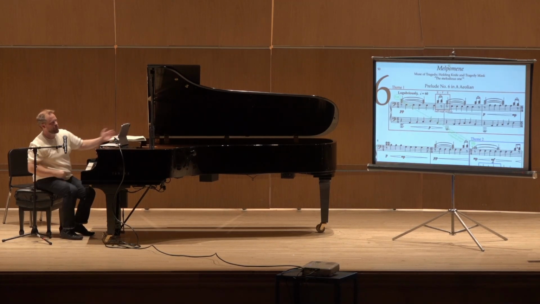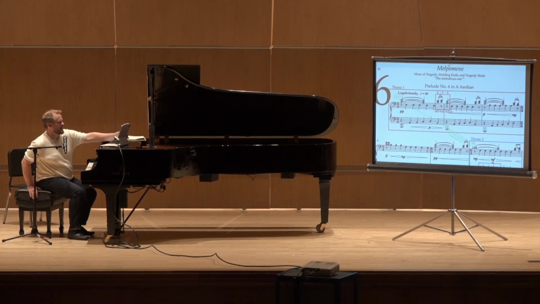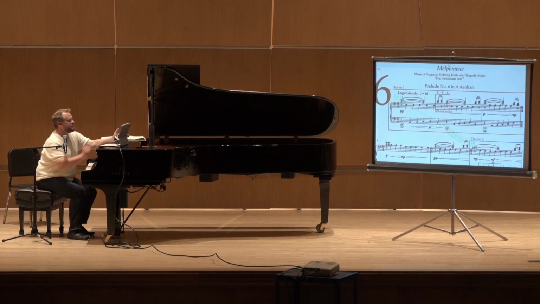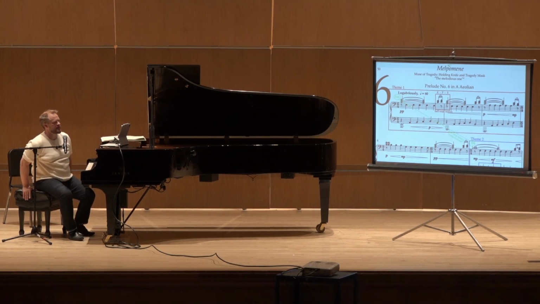Up here you get theme 1. It's A minor, it's Aeolian, and it's natural minor. Right, that's the bass line and the harmony for that. So it's dark, it's minor. What makes it Aeolian is the G natural in the second measure. That's a G there in the bass. And then walking down, it's a walking bass line, descending bass.